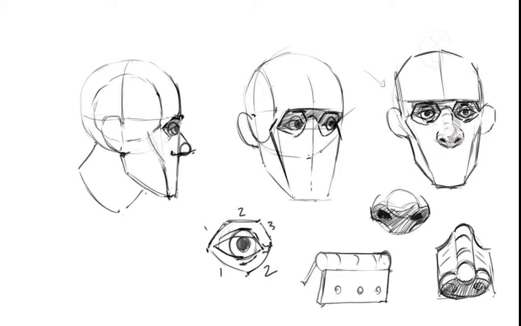Here's the nose in 3/4. So here's the bean. It sits right here. And here's the ball. Now this time, because it's in 3/4, see where the ball is sitting? And there's the nostril. And here's the top of the hinge. And there's the bottom of the hinge, and here's the bottom of the hinge on the other side.